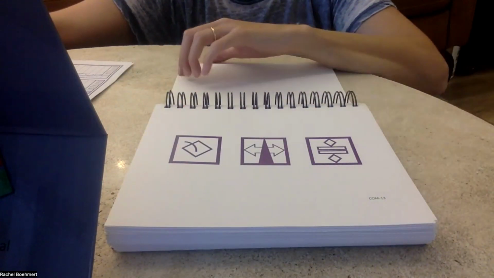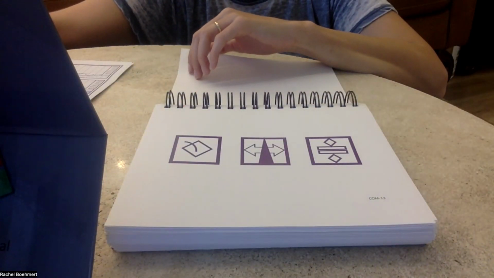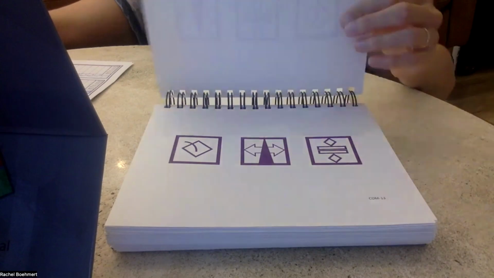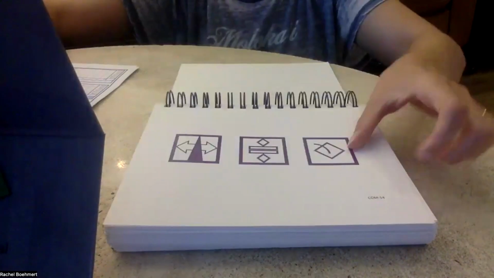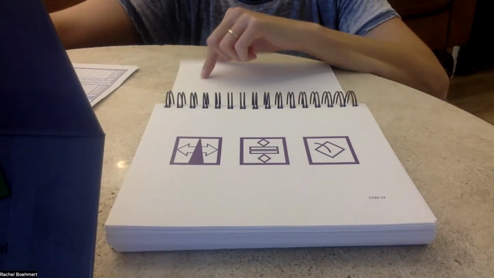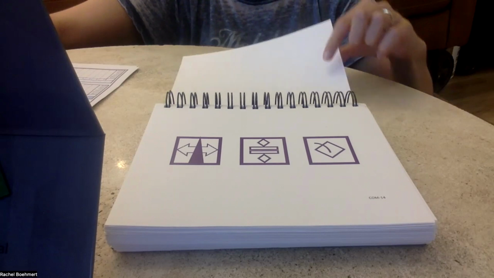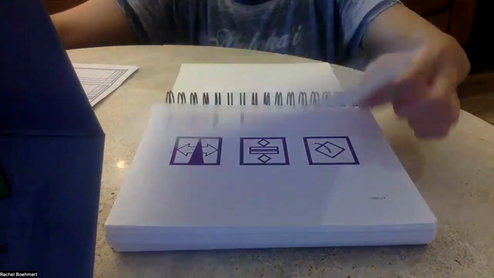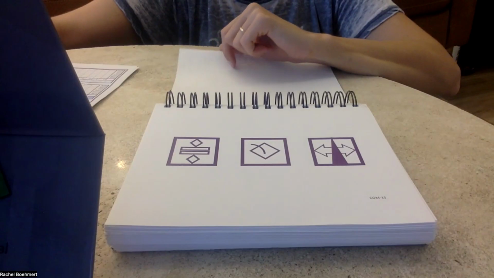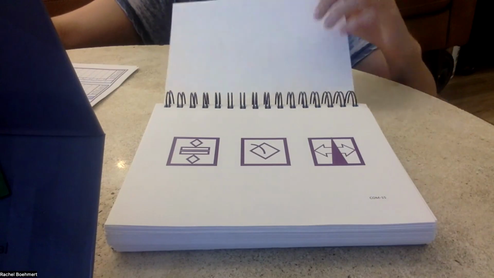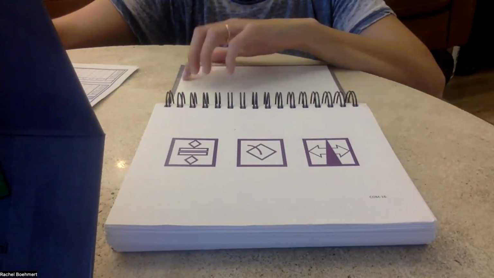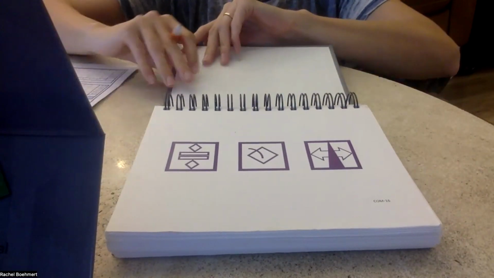Which one of these tastes best? Which one of these would I lose playing soccer? Which one of these is the smallest tree? Which one of these weighs the most?